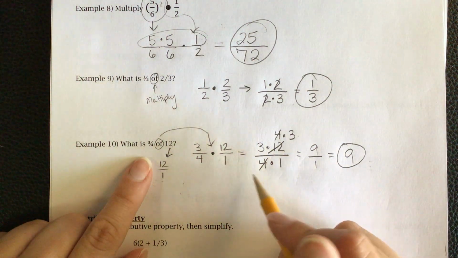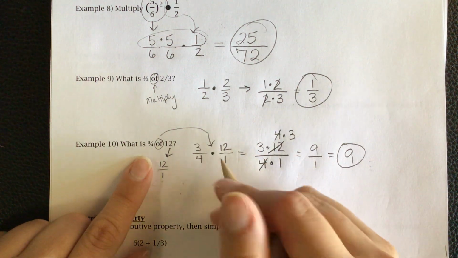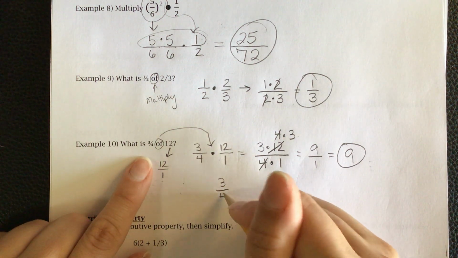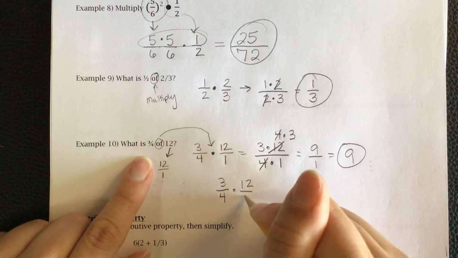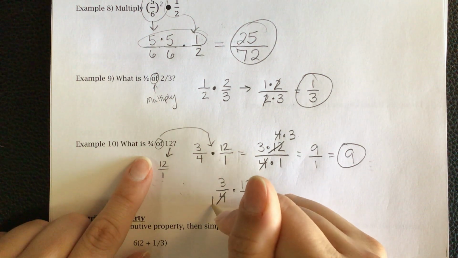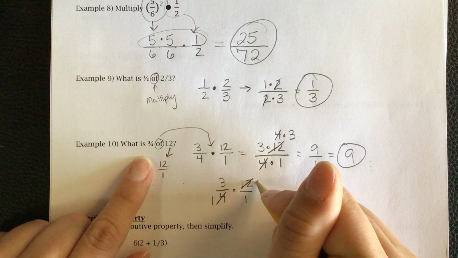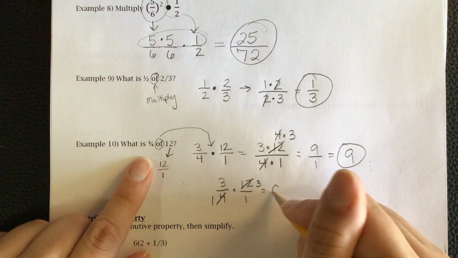As I've shown here, there's lots of different ways you could do it. Again, you could cross cancel. 3/4 times 12 over 1. Here's your cross cancel. 4 divided by 4 is 1. 12 divided by 4 is 3. And 3 times 3 is 9.